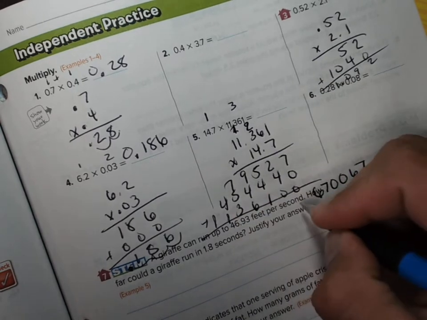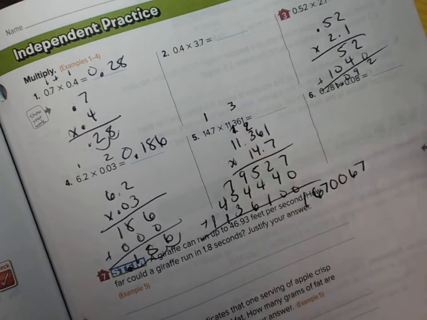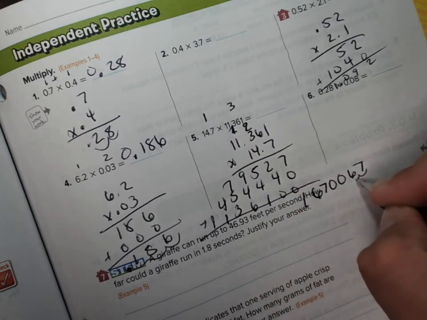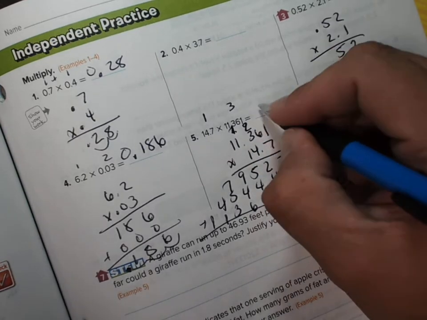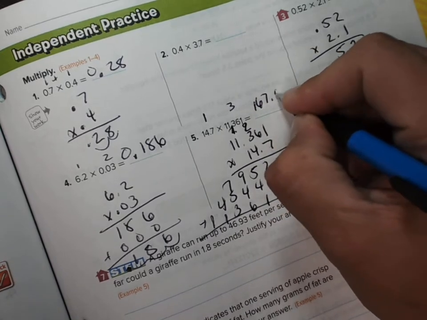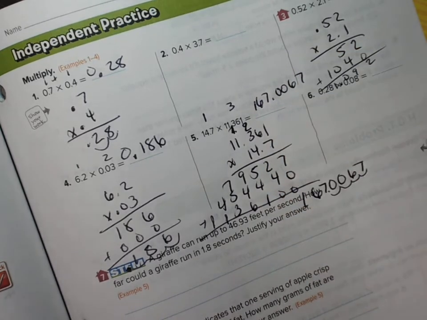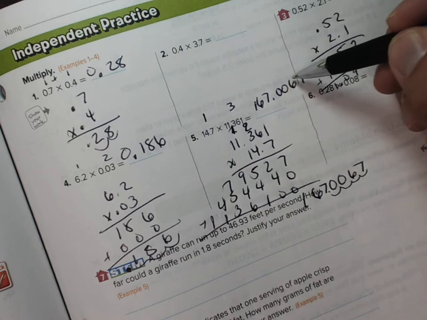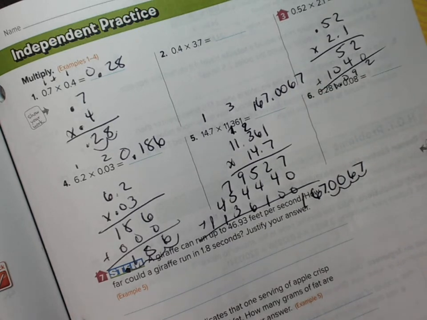5, 6, and 1. So I said already we have to move 4 times. So 1, 2, 3, 4. So I get 167.0067. 167 and 67 ten-thousandths. Okay, so that's how that works.